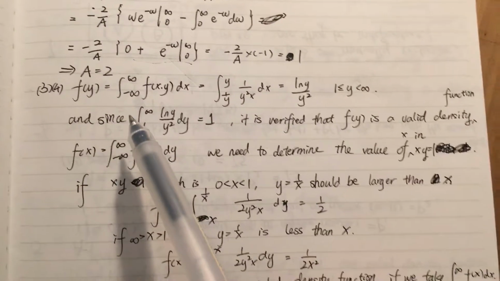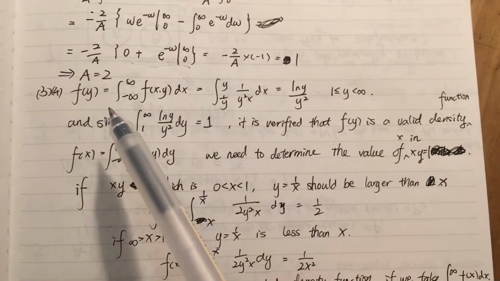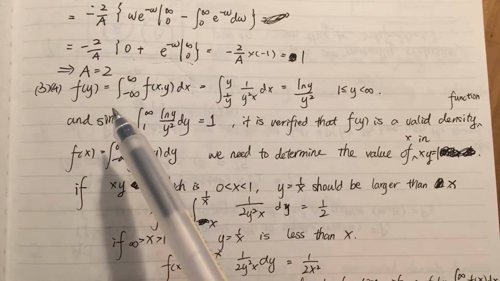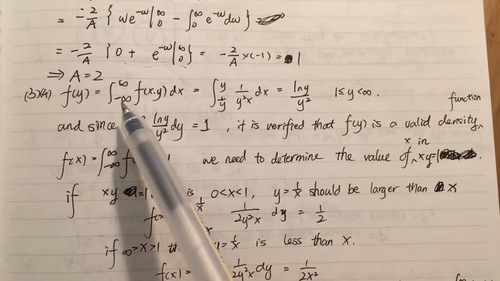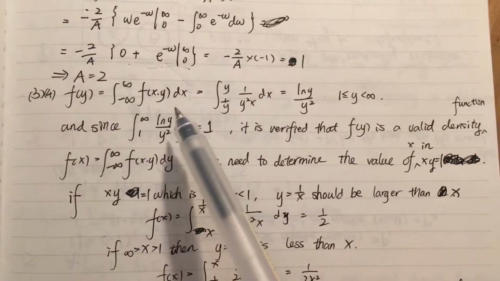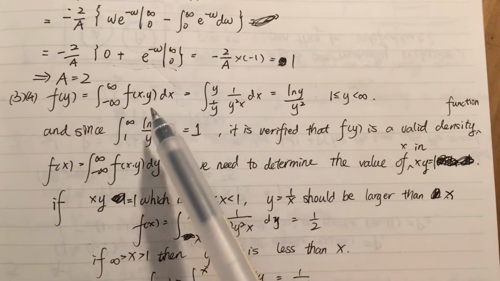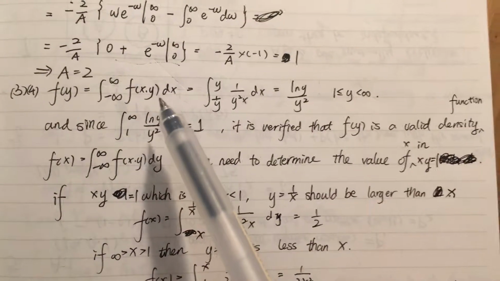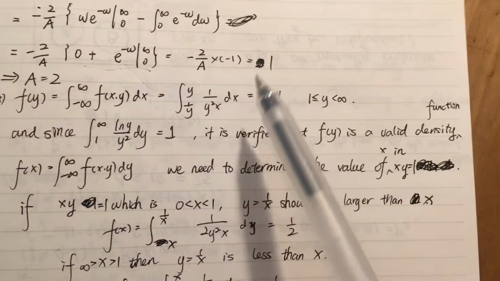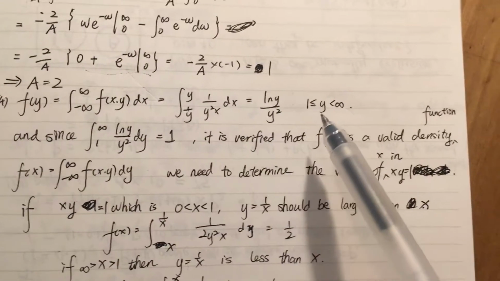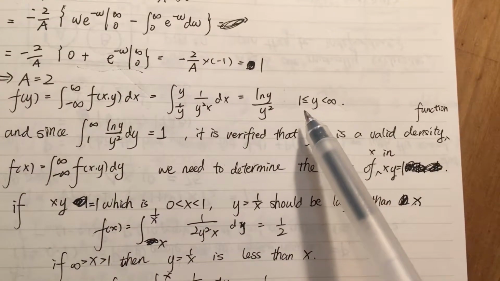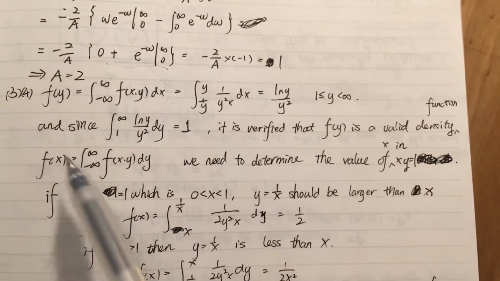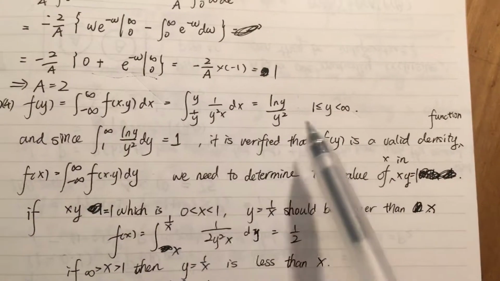For the third and fourth problems, we try to find the marginal density function for both x and y. First, we look at f of y. We take the integral with respect to x of f of x and y, and we get ln y over y squared, with the domain where y is larger than or equal to 1 up to infinity.